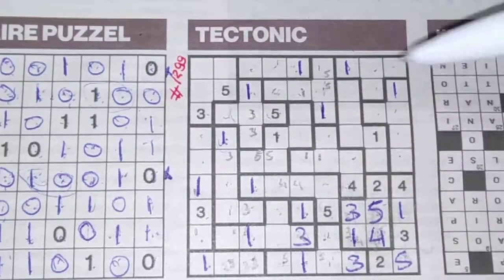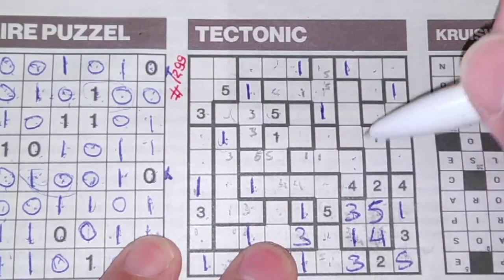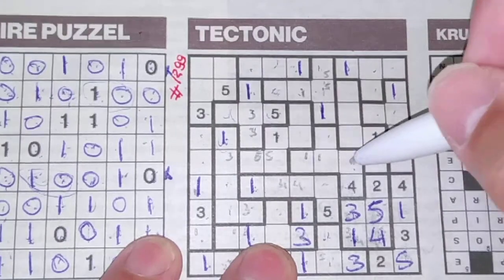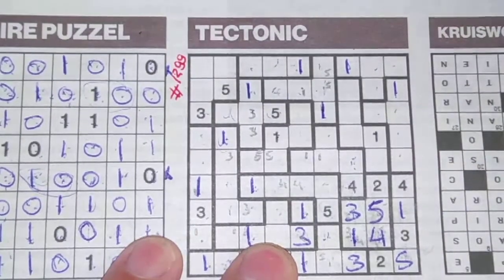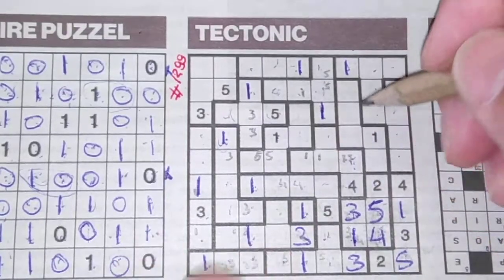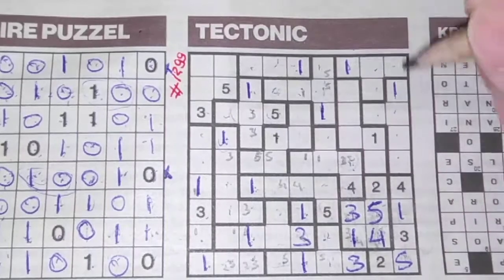Then 1, 2. This box cannot be a 1, cannot be a 2, cannot be a 4, so it's a 3 or 5. 3 or 5. 3 or 5.